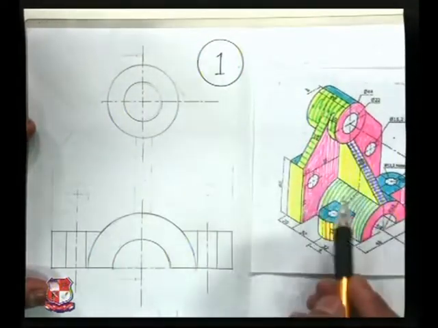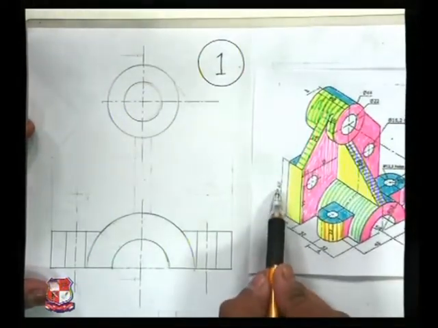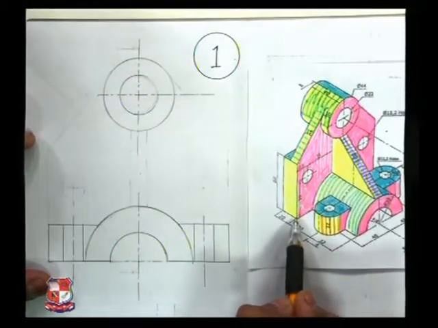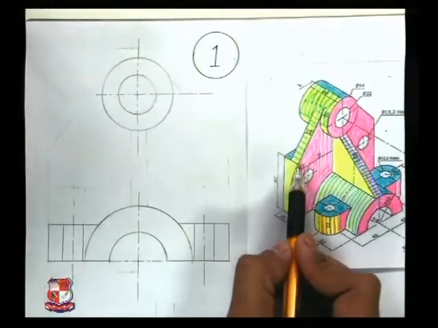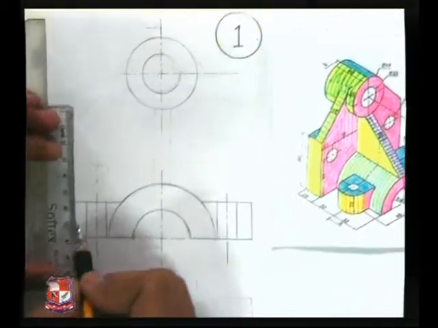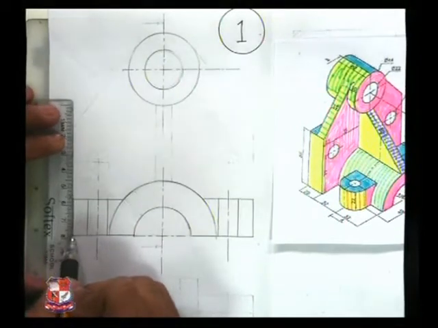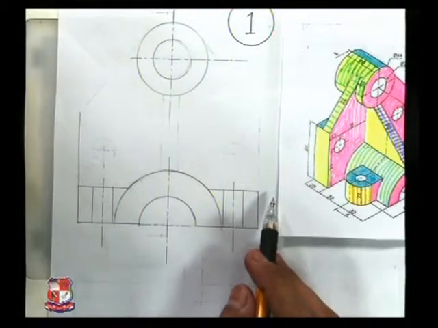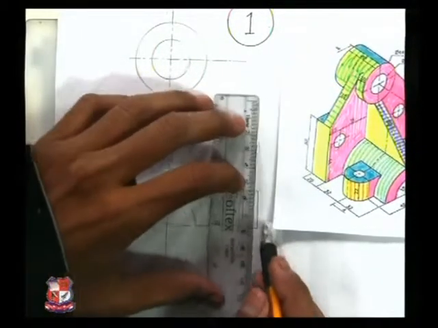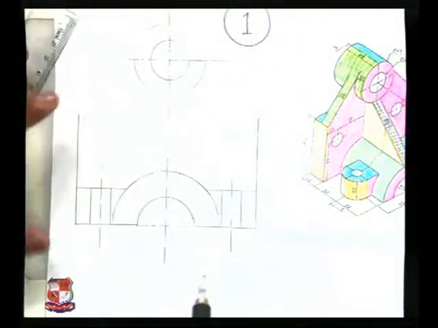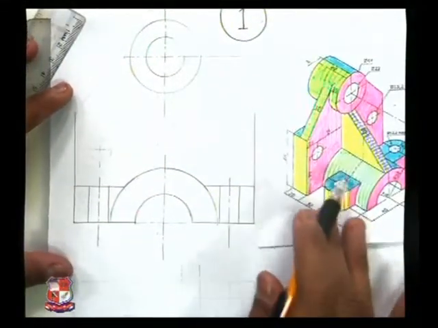Now what about this height? This height is given as 66 millimeter over here. So from this point at a distance of 66 millimeter, we draw a straight vertical line like this. From here at a distance of 66 millimeter, one line, and that line would be on both the sides. So on this side also draw a line at a distance of 66 millimeter above this line.